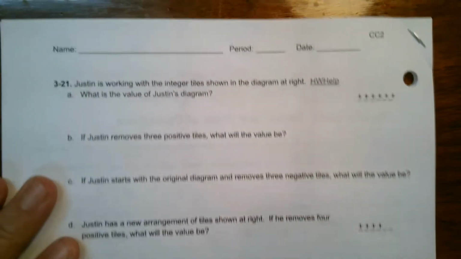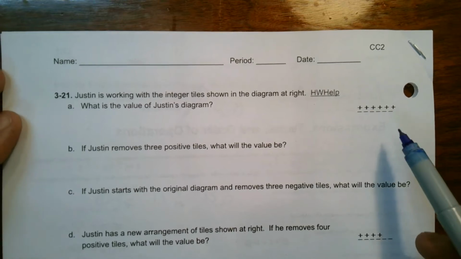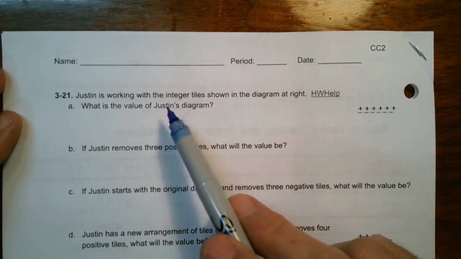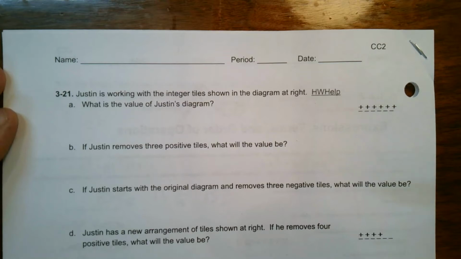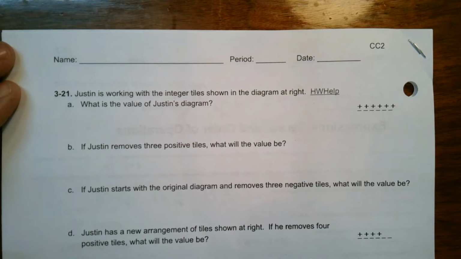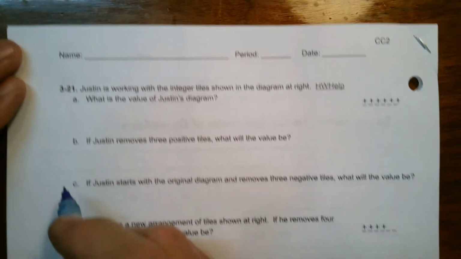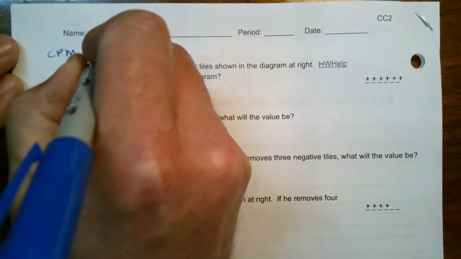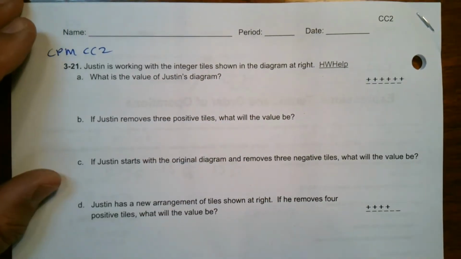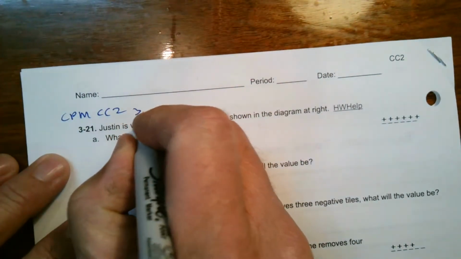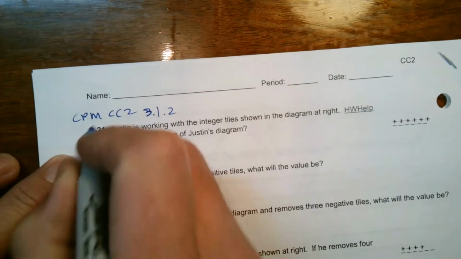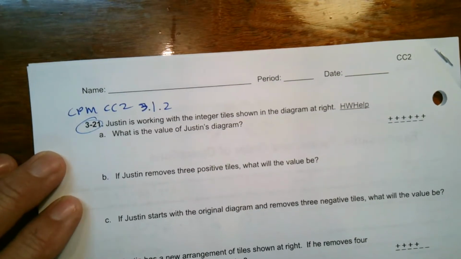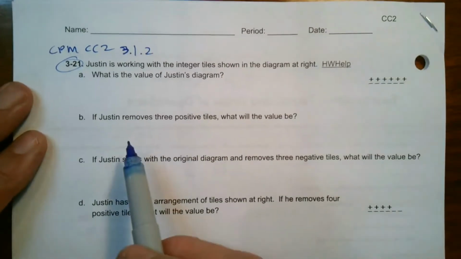We are looking at a problem that is using positive and negative tiles, these integer tiles, to demonstrate subtraction and addition of positive and negative integers. This problem comes from CPM, Course 2, CC2, section 3.1.2, number 3-21. We'll read this together and go through this.